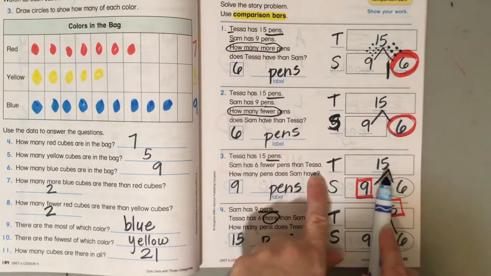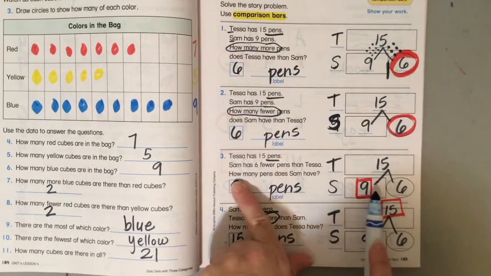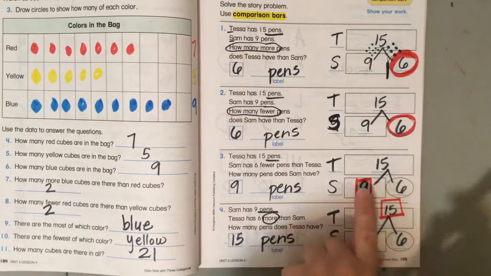Tessa has 15 pins. Sam has 6 fewer pins than Tessa. How many pins does Sam have? Okay, so that's our missing number.